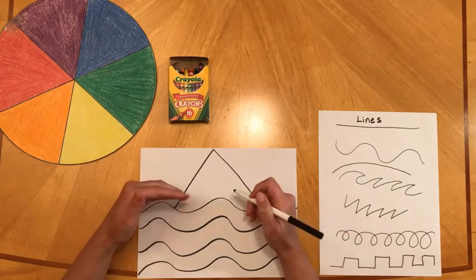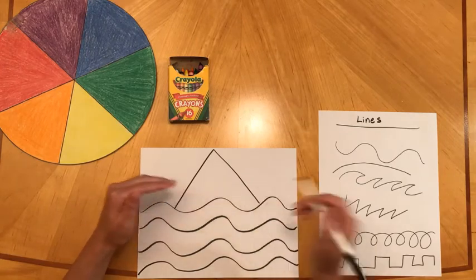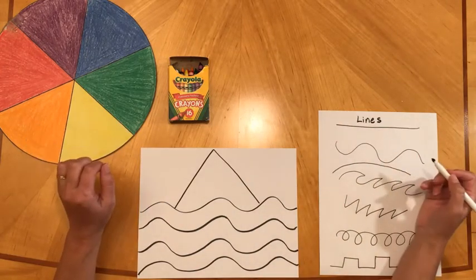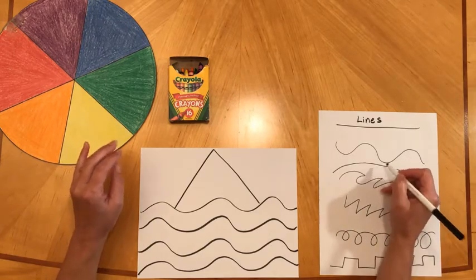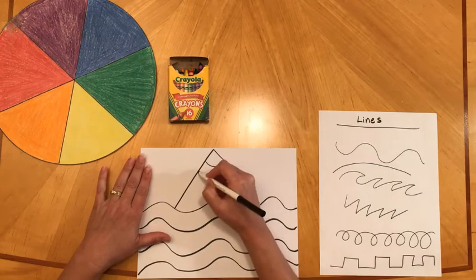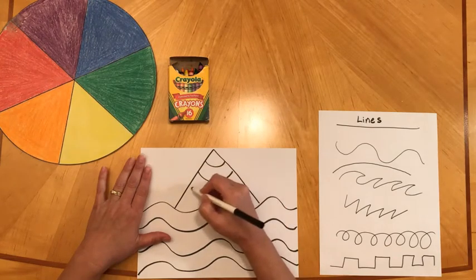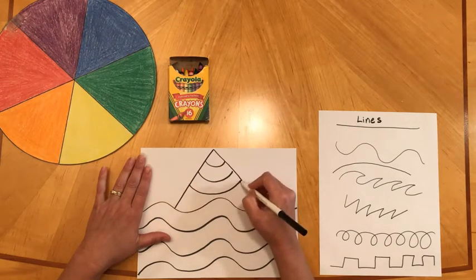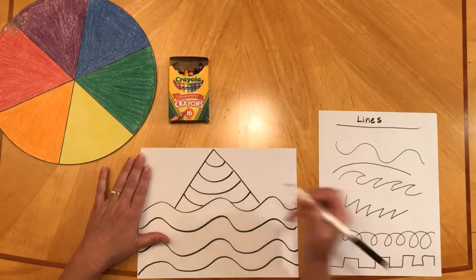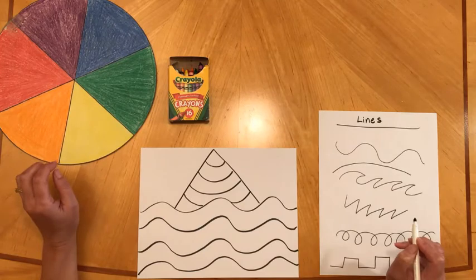And now I'm going to fill it in with a different line. And I need to use a completely different line. This one's now off the menu because I already used it. So I think I'm going to use this soft curvy line, and I'm going to go upside down with it. So like this, 1, 2, 3, 4. Sometimes you have to skip the other part, so the horizon came through there.